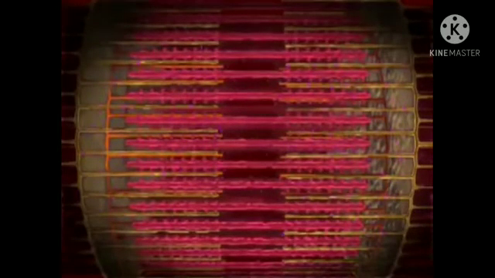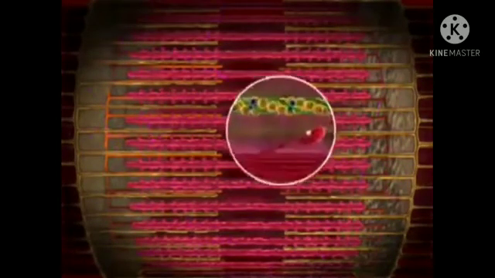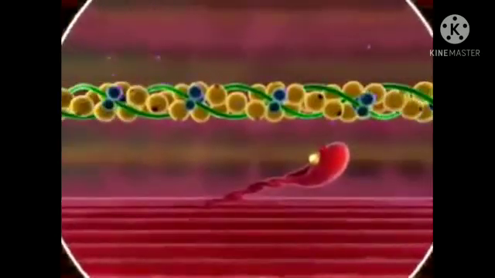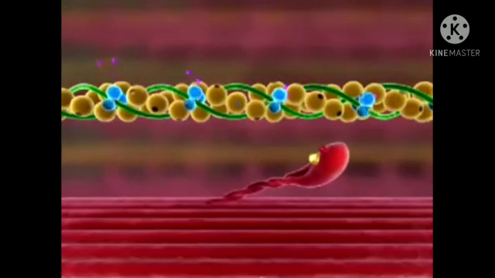The cycle ends when calcium is transported back to the sarcoplasmic reticulum and troponin returns to its original position. This actually causes the closing of the active site of the actin.